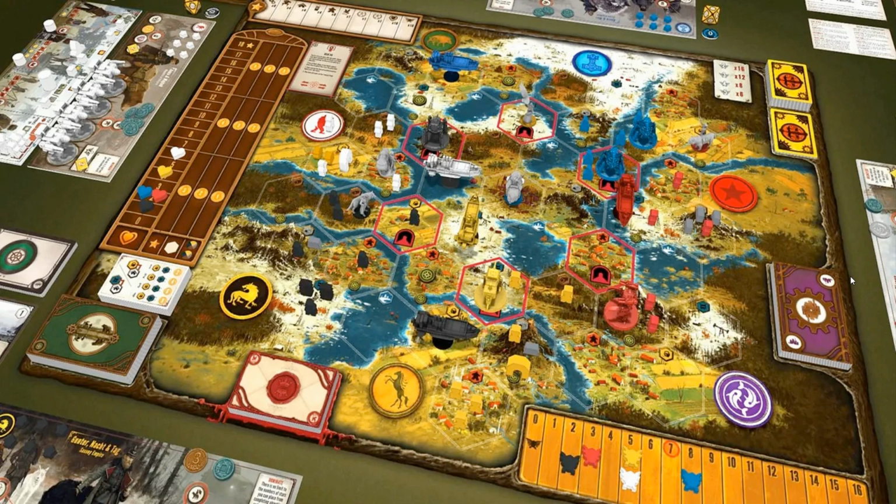As an example, this is a photograph of the board game Scythe mid-game, and as you can see, there's a lot of different symbols, there's a lot of pieces, there's a lot of representation on the board that people have to interpret in order to understand the game.